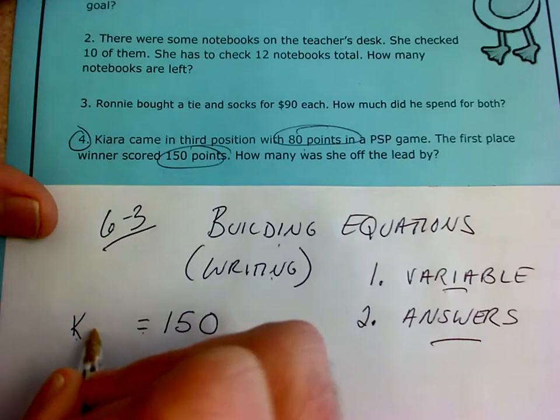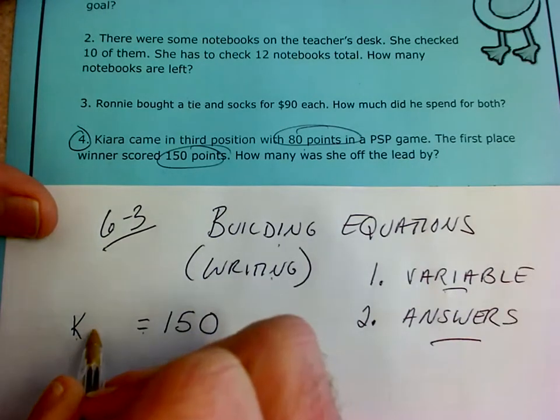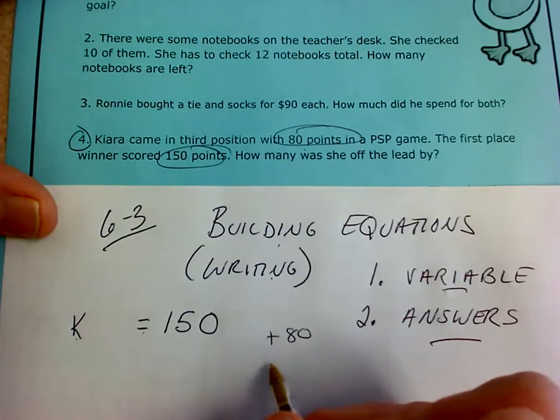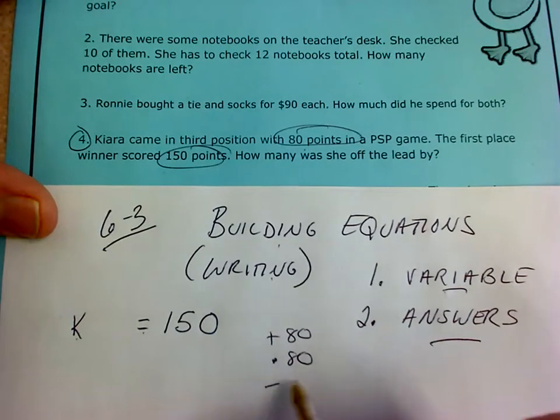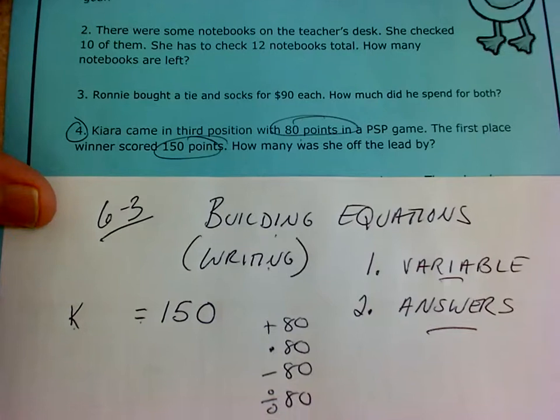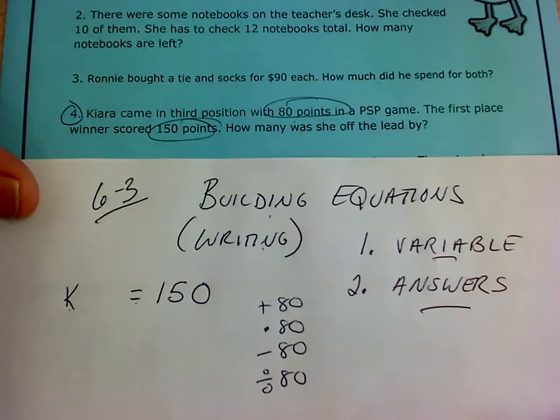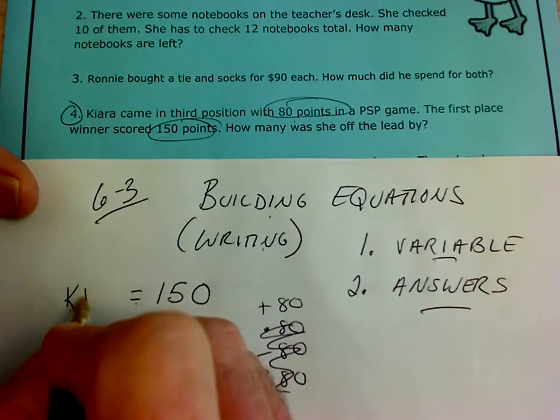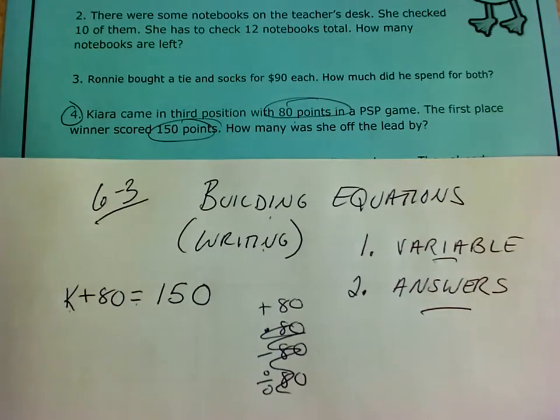We kind of go through in our head which one we like. Do we want plus 80, times 80, minus 80, or divided by 80? We really only have 4 choices. Which one of those applies here to get to the 150? Plus 80. Kiara plus her 80 points should get to 150.